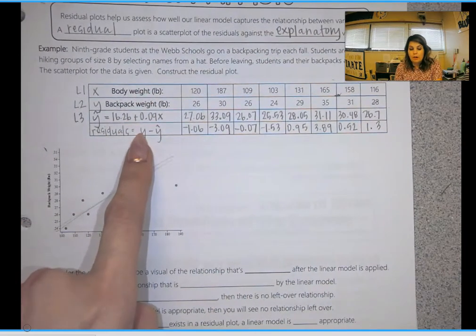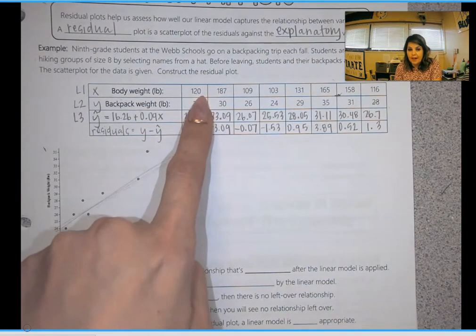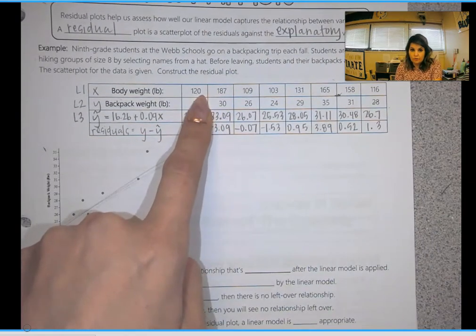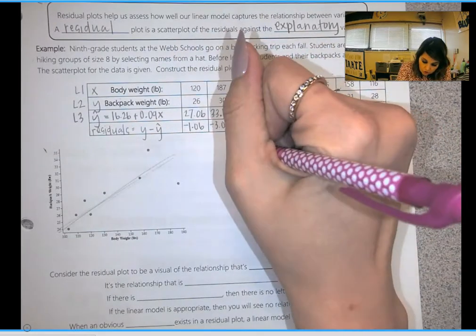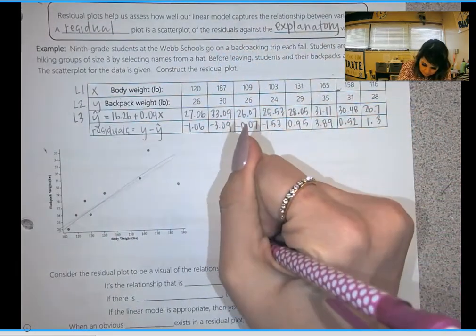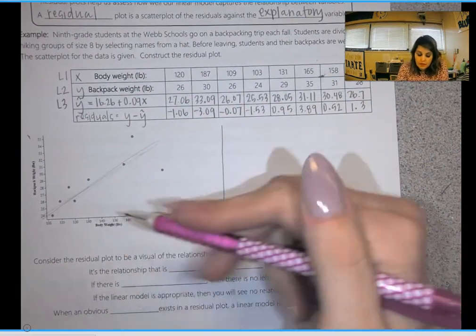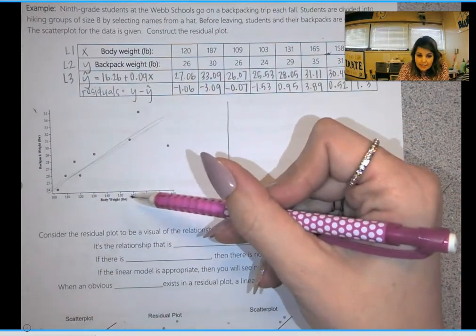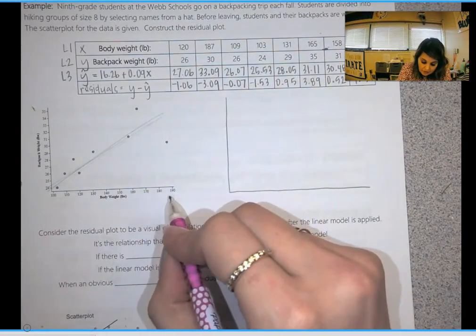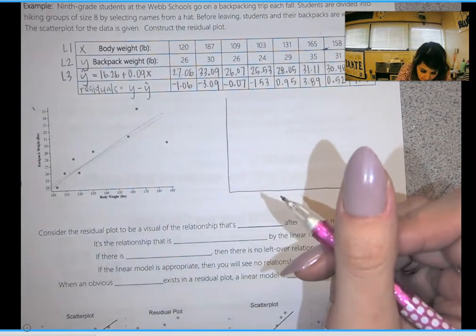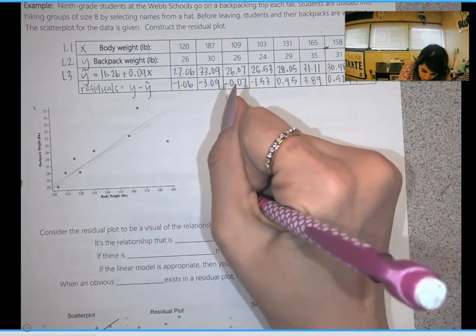What we put on the Y is our residual for that X value. I'm going to draw the axes. And because our X is the same, I'm just going to use the exact scale that they have. It looks like they're going by tens, and they start at 100.